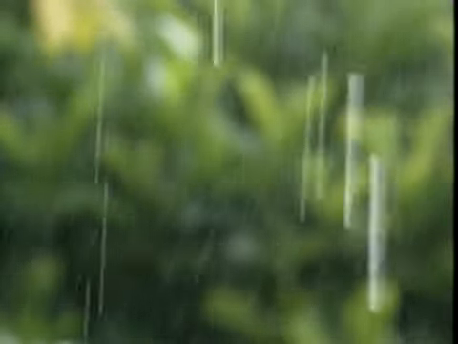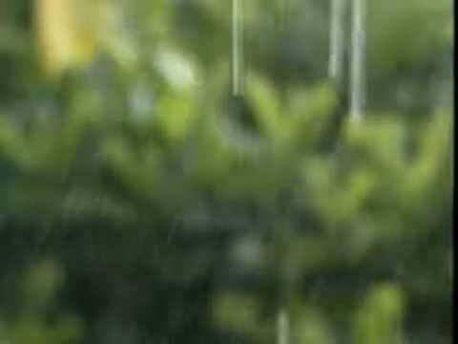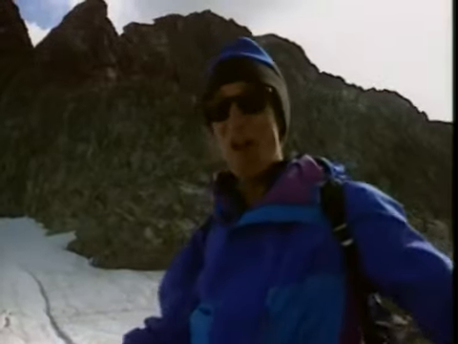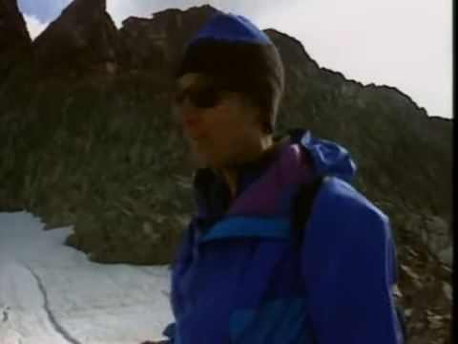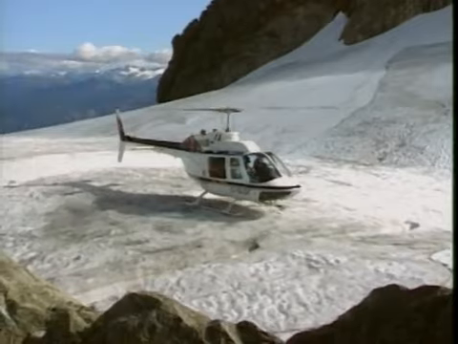Precipitation is from Latin words that mean something like falling off a cliff. So precipitation is things falling. Things like rain, sleet, hail, and snow. This is snow. Oh, that's a helicopter. That's how we got here so fast.